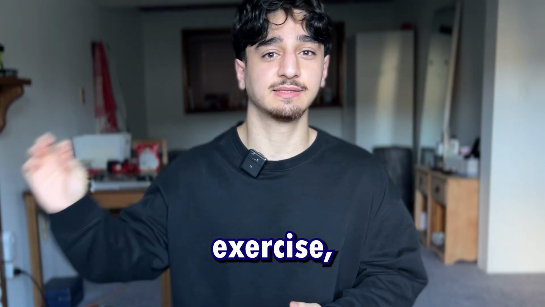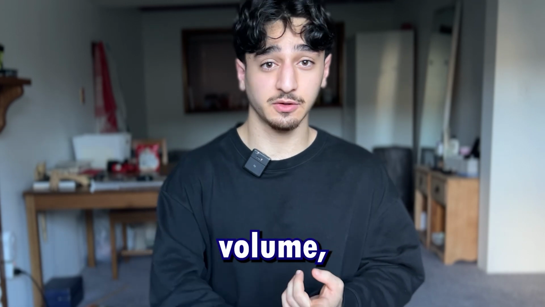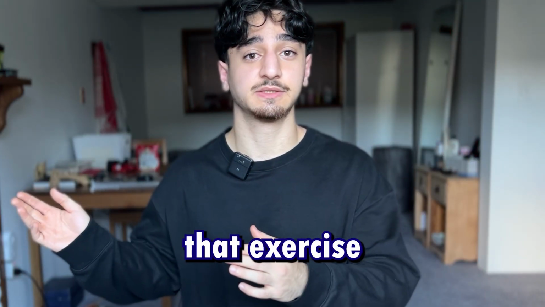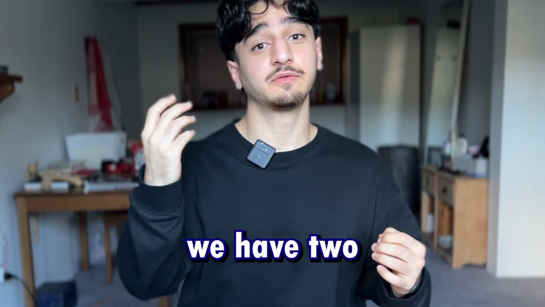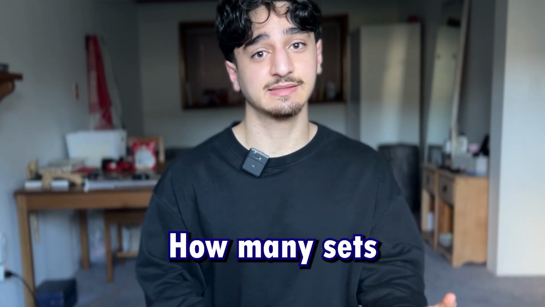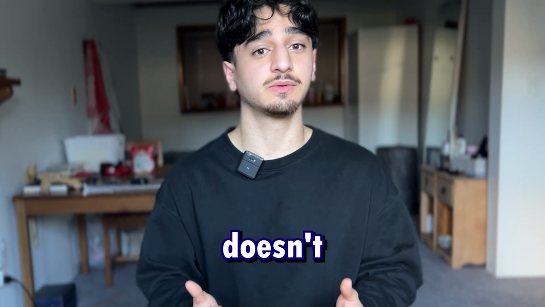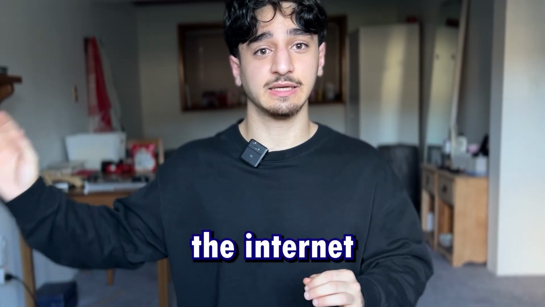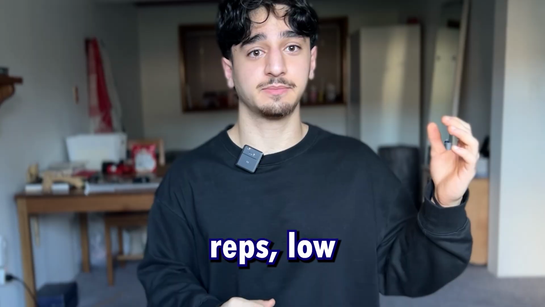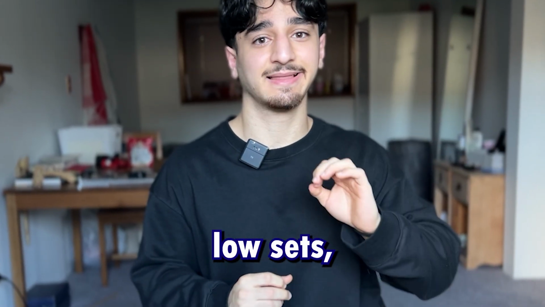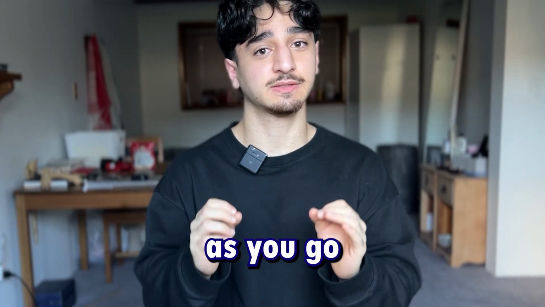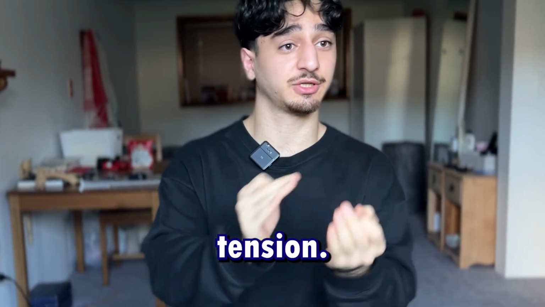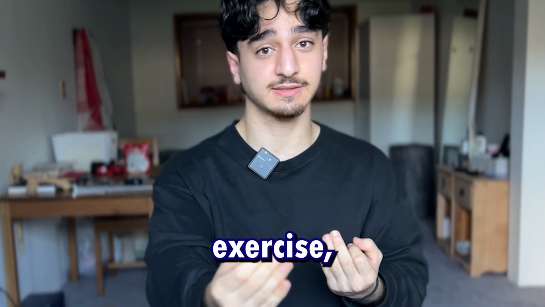Now that we chose our exercise, we want to go for the volume, the intensity, and the frequency of that exercise. We want to train that exercise 2 to 3 times per week. Now we have two different volumes: how many sets and how many reps you do. It all doesn't really matter as long as the intensity is high. I see all over the internet people arguing about high reps, low reps, high sets, low sets. That's not the case. As long as you go hard enough, as long as the intensity is there, you're applying mechanical tension, you're getting the most out of that exercise, and it works.